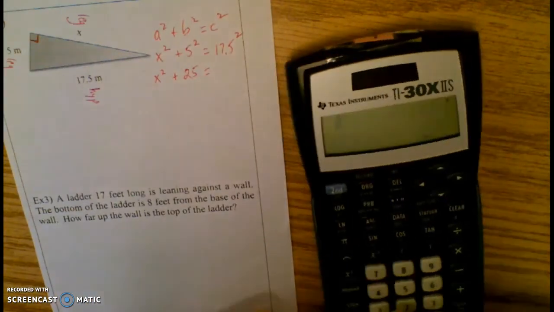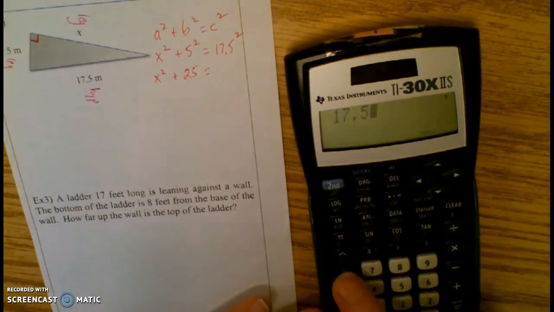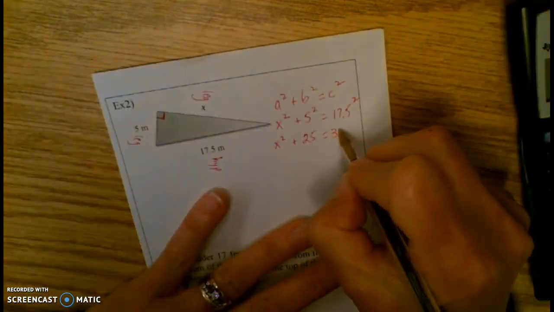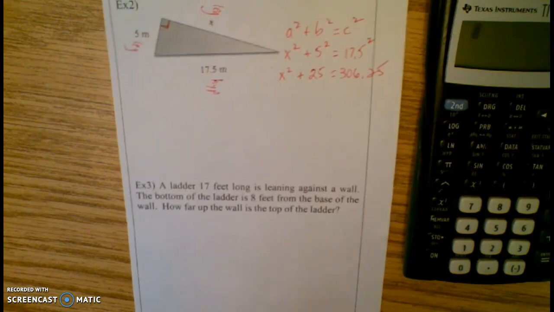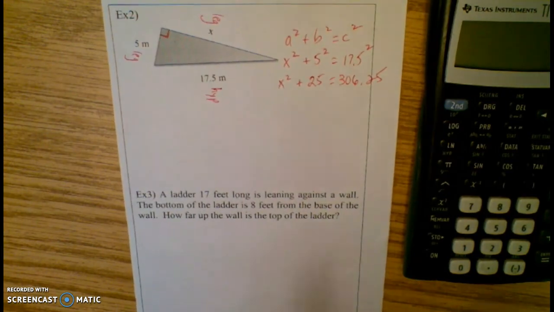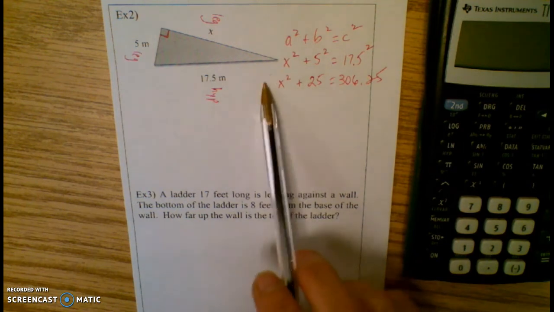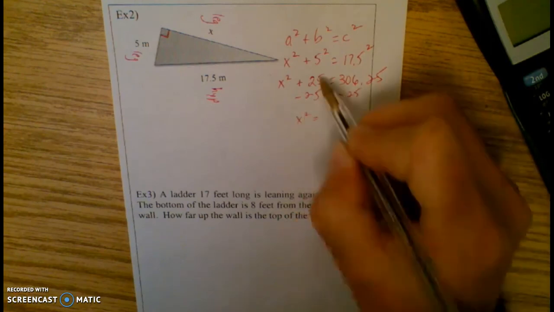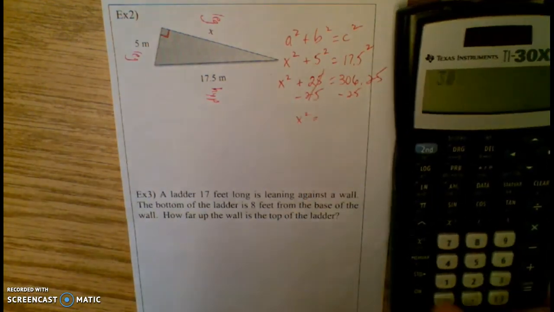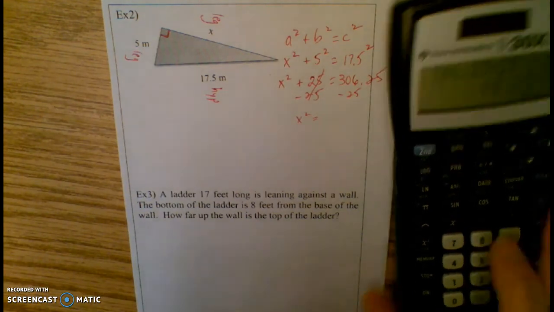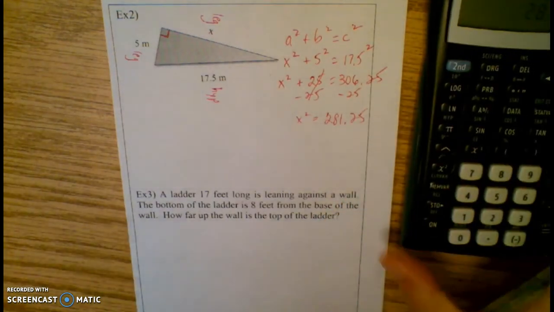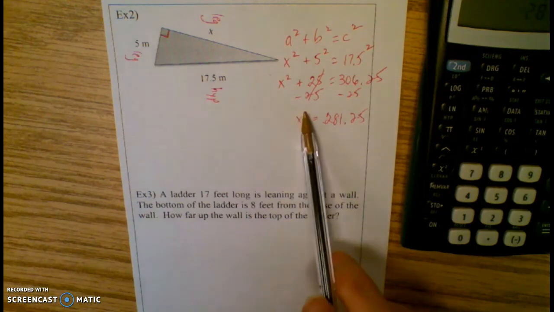And remember, if you're using your calculator to square 17.5, you can just hit the x squared button. Makes it a little bit easier. So we have 306.25. And then we have to do something else. And this new step that we know we need to do today is we need to isolate, or get this x squared term by itself. So you will be subtracting 25 from both sides. We want that canceled out so that we can work on our last step, which is taking the square root. So I have 281.25.